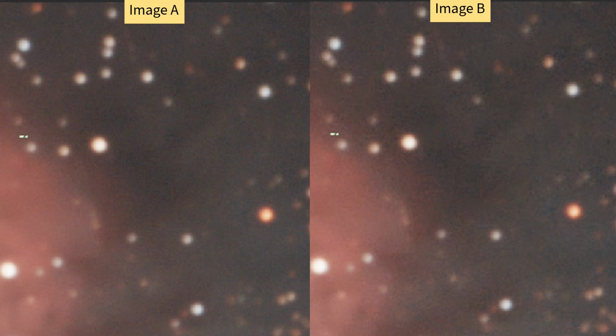The other thing I can see here is that in image B, the nebulosity seems to be just slightly more defined, a little bit more detail, and I would say that the halos on the stars in image B are just a little bit less, but there really is not much to go by, although I would say there seems to be a little bit more noise left in image B.